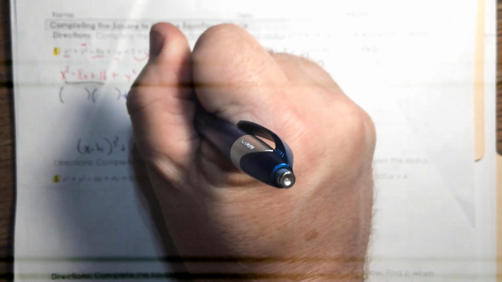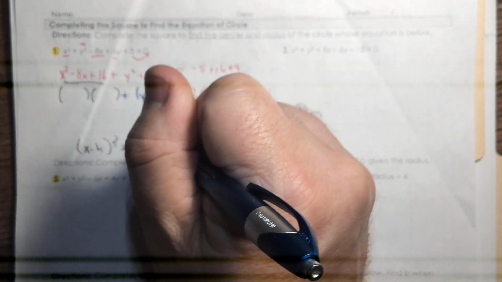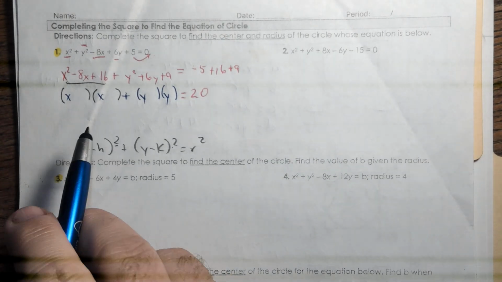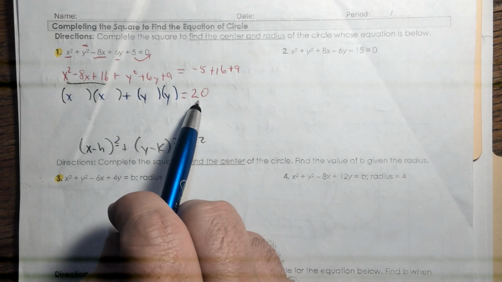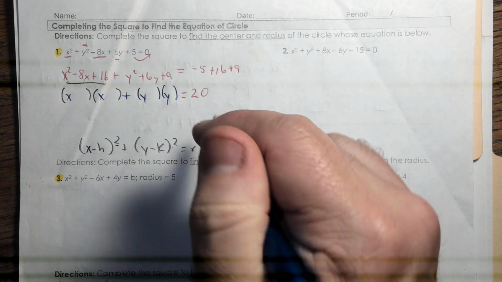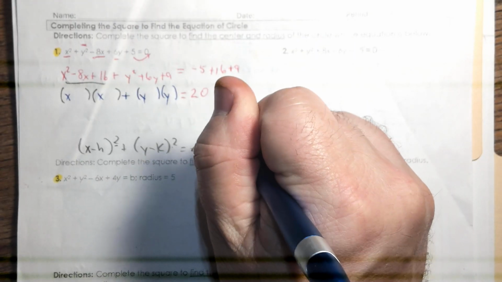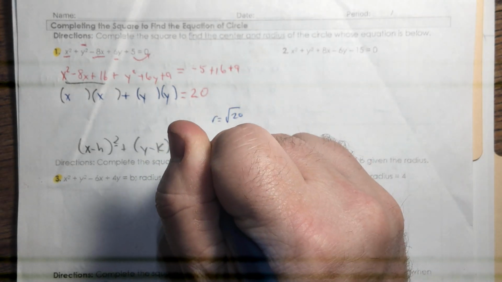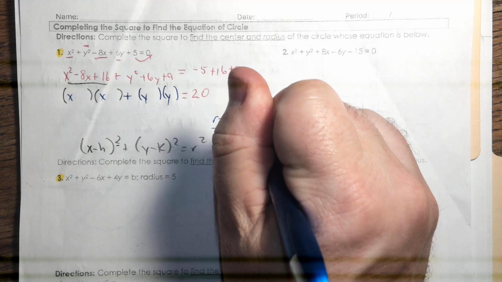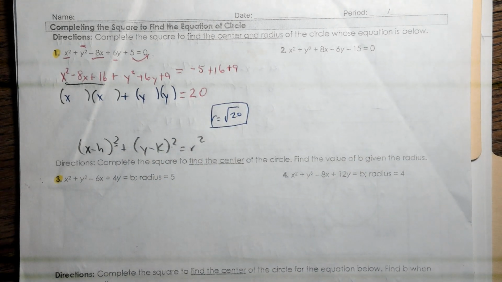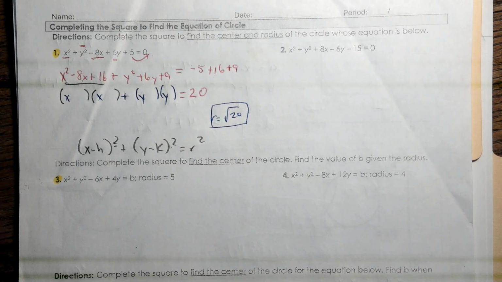Y times y equals y squared. X times x equals x squared. So now this is the number that's going to create h. This is going to create the k. So our radius is the square root of 20 because this is radius squared. 20 is radius squared. So our radius is the square root of 20. Hopefully you guys understand that.